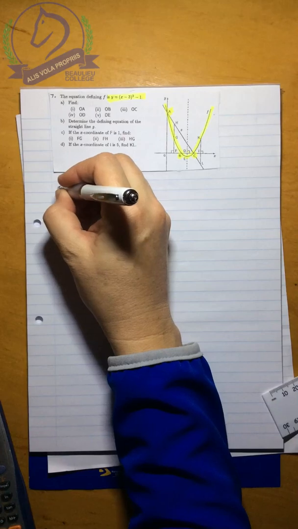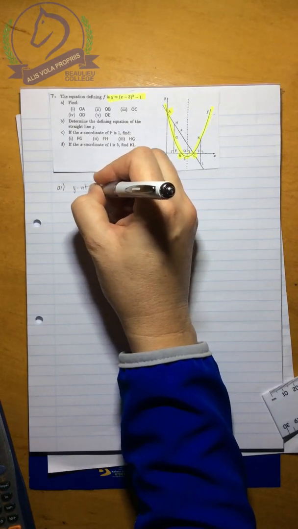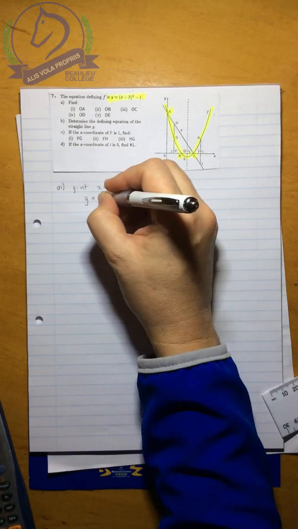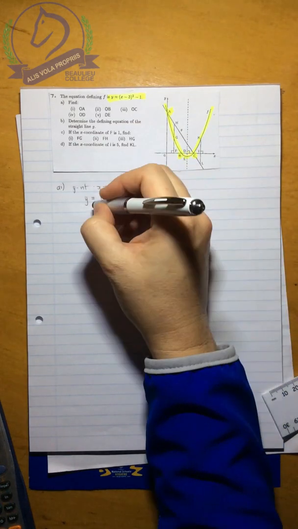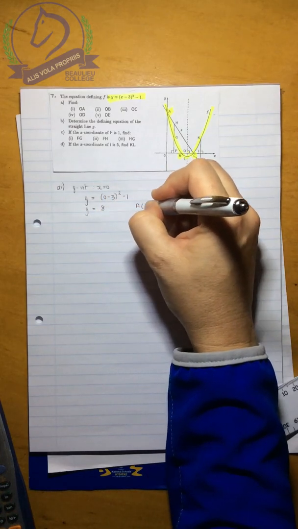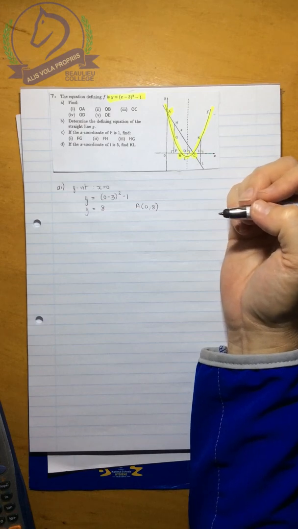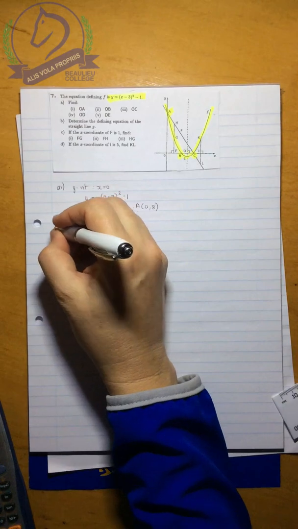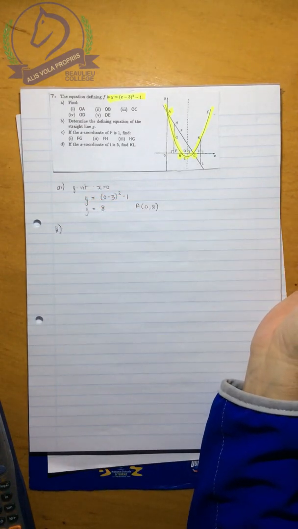So they ask me to find out the length of OA, which means I need to work out the y-intercept. Make x 0, so I'm going to have 0 minus 3 squared minus 1. That's 9 minus 1. A will have coordinates of 0 and 8. Then they ask me to work out the length of OB and OC. So that's 1 and 2, well 2 and 3 basically.